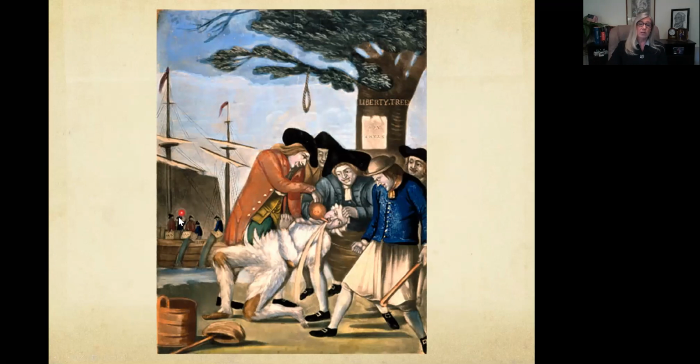So here you've got the Sons of Liberty dumping the tea in the harbor. You've got the tax collector that's been tarred and feathered. They're forcing the tea down his throat, and they're underneath the Liberty Tree. And this sign says Stamp Act, but it's upside down, representing the fact that they have undone the Stamp Act. And so you've got these Sons of Liberty that are just wreaking havoc all across Boston. And the British government's going to try to get control.